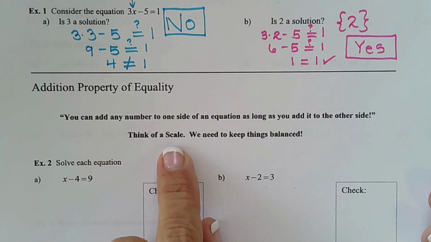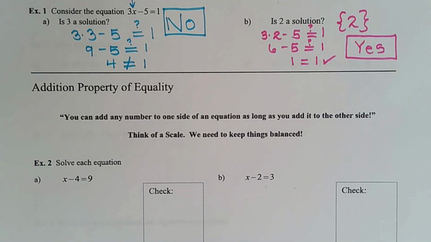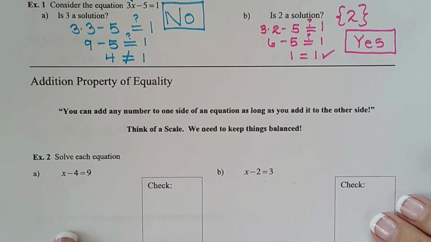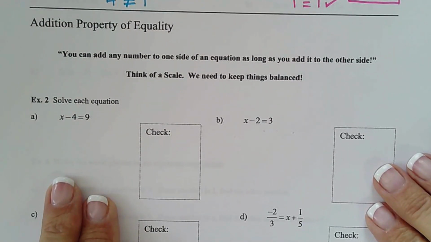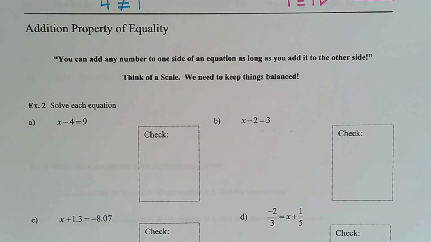And I like to think of it as a scale. I got to keep it balanced. An equation means they're exactly the same. Equal means same. So if I do something to one side, I have to do the same thing to the other side to keep them the same. So with solving equations, we do what's called undo the equation in order to get the variable alone.